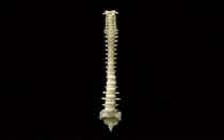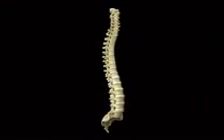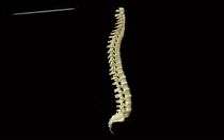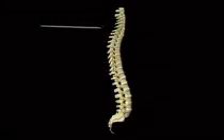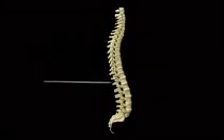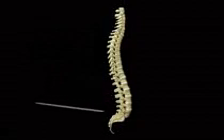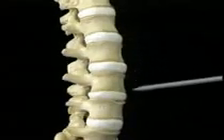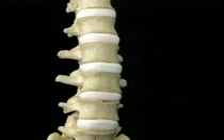When seen from in front, the spine appears straight. But when we look at it from the side, we see that it's markedly curved. The lower cervical vertebrae form a forward curve, the thoracic vertebrae form a backward curve, the lumbar vertebrae curve forward again, and the sacrum curves sharply backward. These pieces of material represent the intervertebral discs, which we'll be looking at shortly.